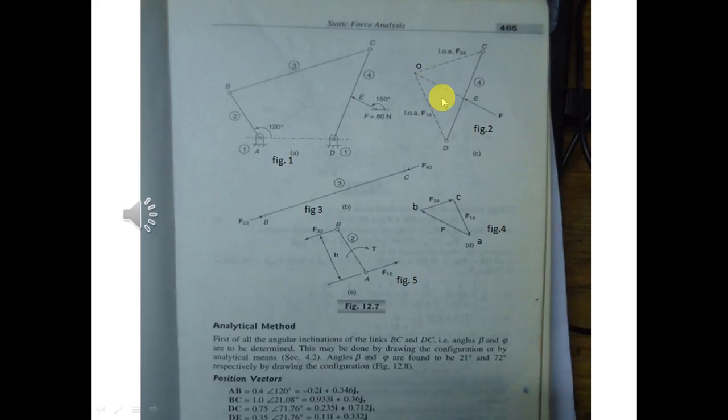Now, based on this, draw a force polygon. It is given as 80 newtons. You can assume that 2 centimeters is equal to, say, 20 newtons. It's up to you. If 2 centimeters is equal to 20 newtons, it will be around 8 centimeters.